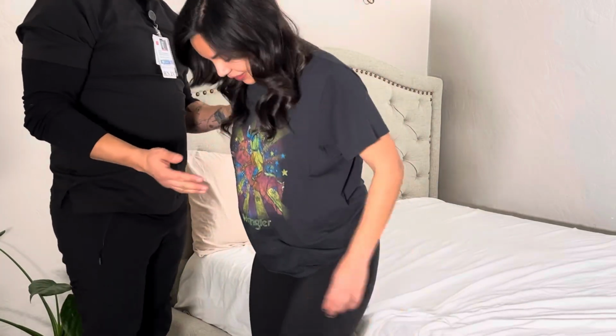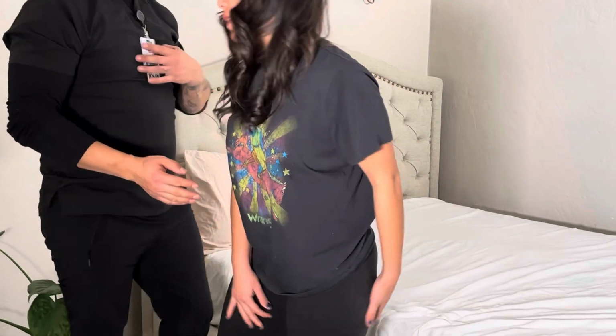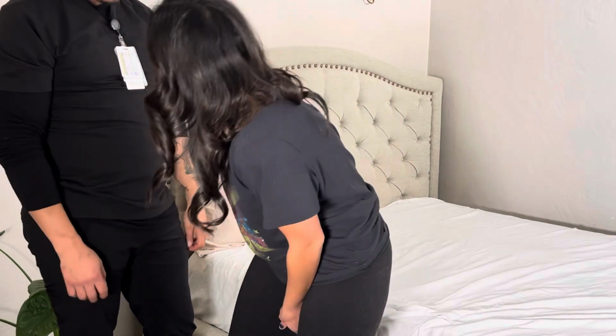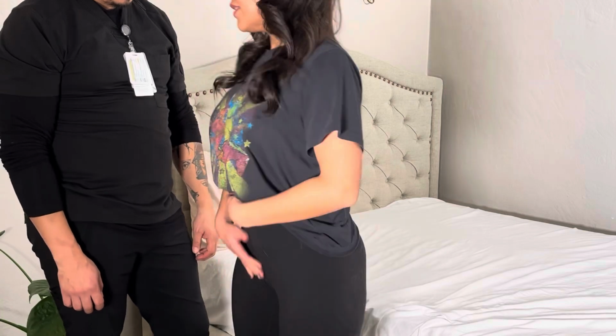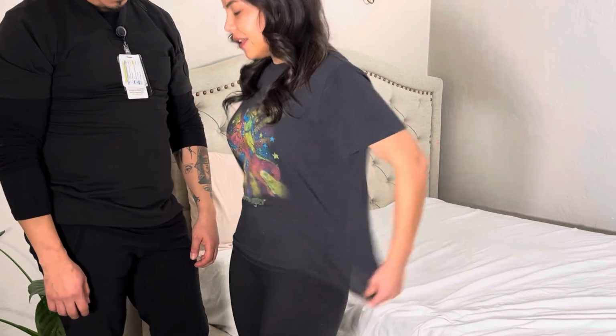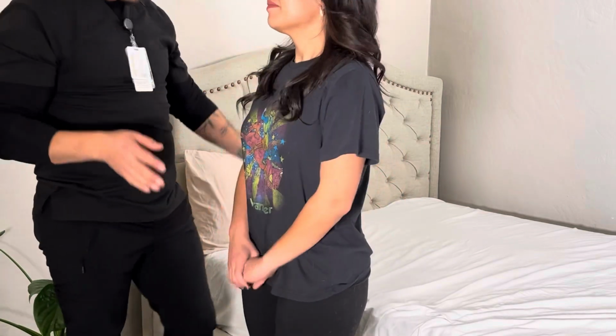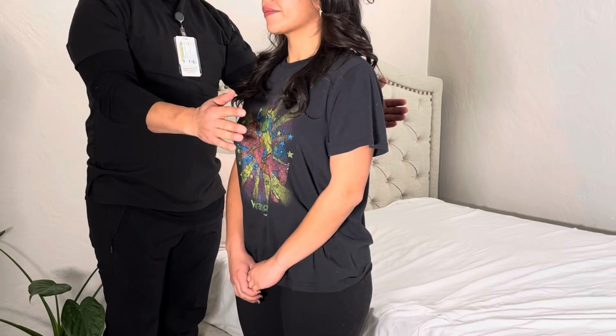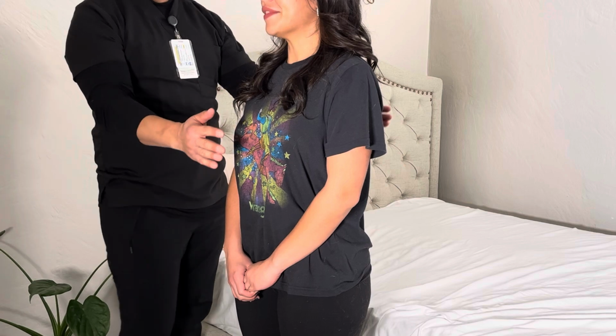Now I'm going to ask the client to stand on their feet, to have their feet together, to close their eyes and to hold that position for 20 seconds. This is called the Romberg test. They should be able to stand without falling the whole time. Now a bit of sway is totally normal, but you want to put your hands in front of them and behind them so that they don't fall.